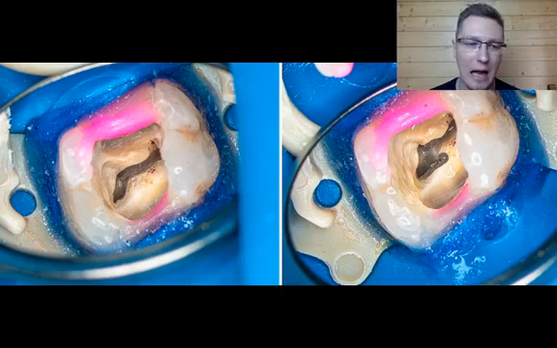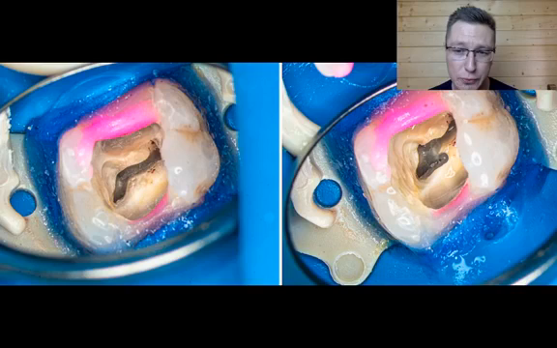So I have removed the pulp chamber roof.